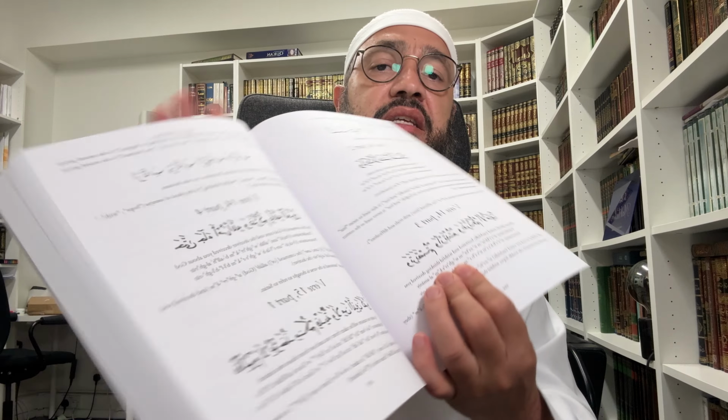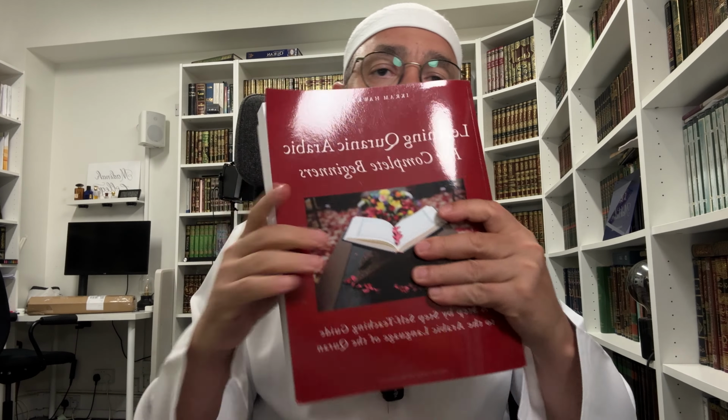Bala is a response that means rather, yes, rather, I did. It negates the statement it responds to. For example, alam nakun, bala. It gives you examples. So there's grammar there. And it's nice and simple, very big font, easy to read. This is another book which is recommended. So these are three or four books.